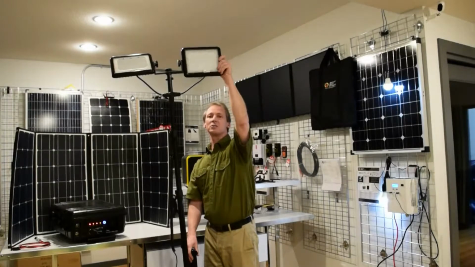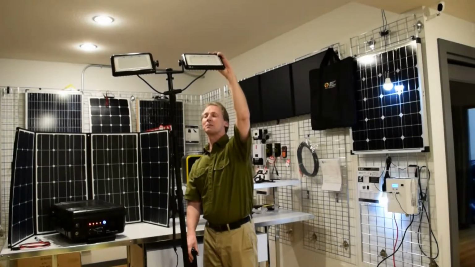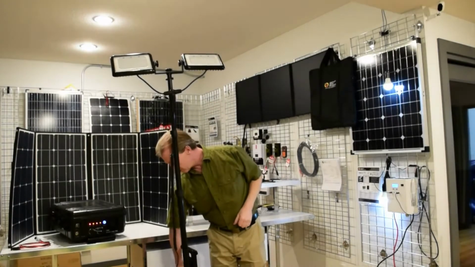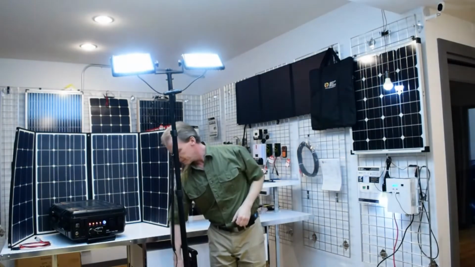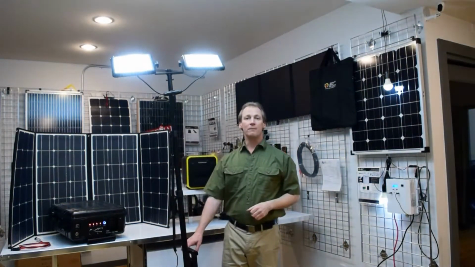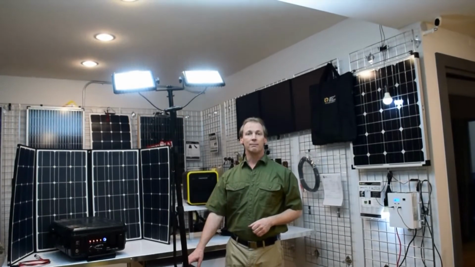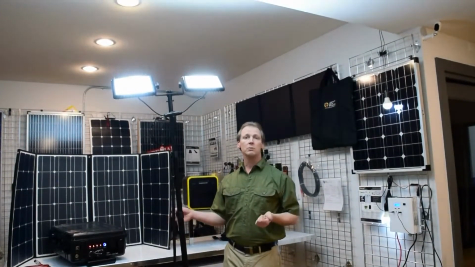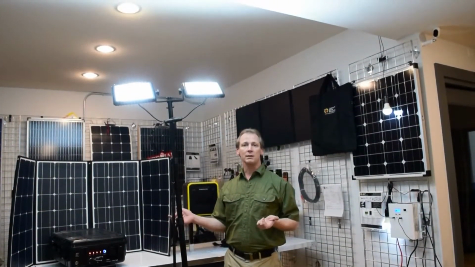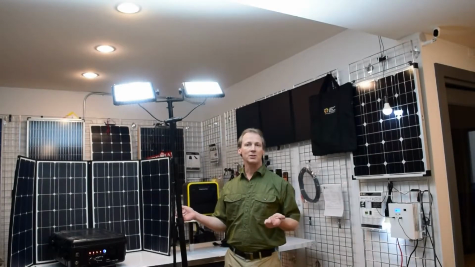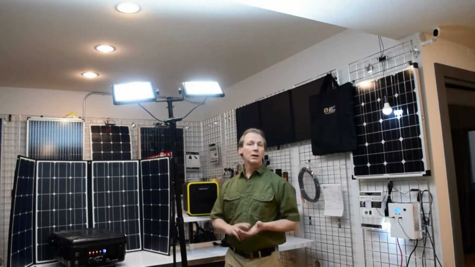I'm not going to shine those directly into the camera. I'll just tilt those up a little bit. But when we turn on the AC power, you can see we've got very good light for a broad area. Now you can use your own floodlights, be it LED or incandescent or strings of lights.